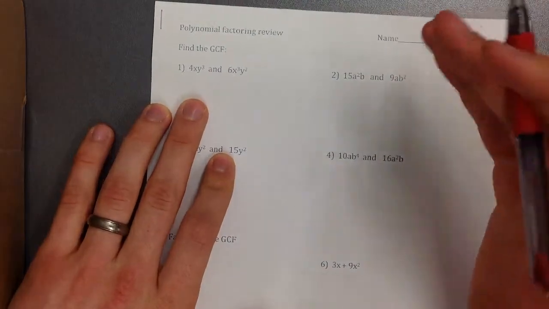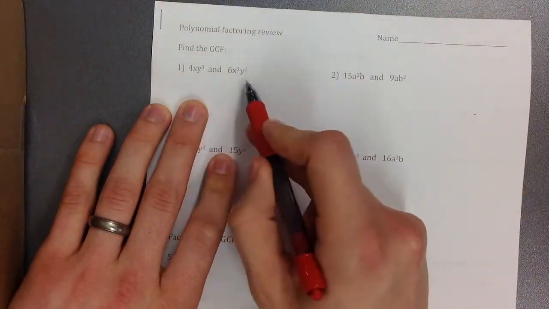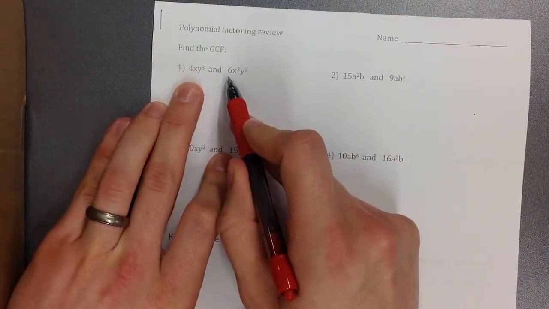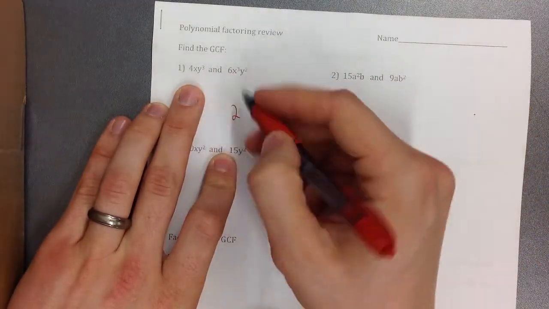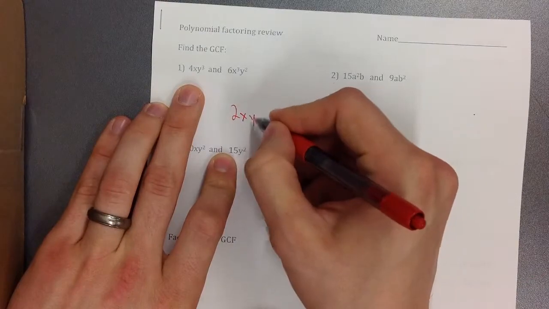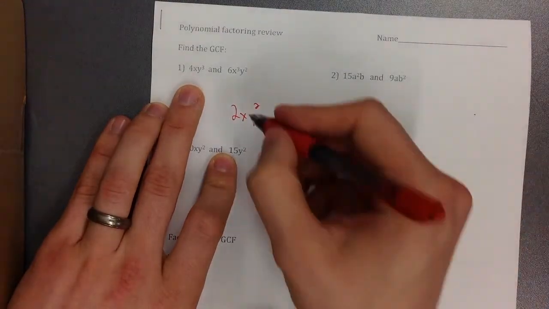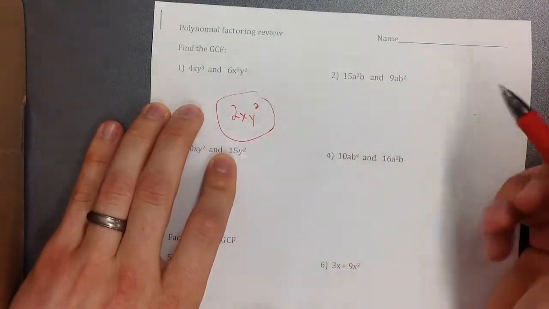Now, finding the GCF, all you want to do is find what they have in common. So we look at this first one. We look at the numbers, the coefficients that lead. You want to know, what do they have in common? They both have a 2 that can divide in. They both have at least one x, and they both have two y's in their factor tree. That's it. We're just finding that GCF.